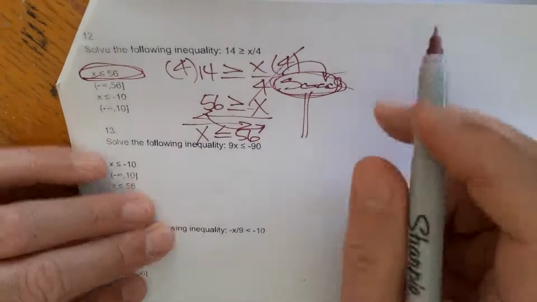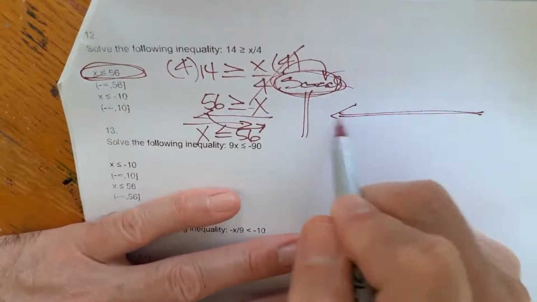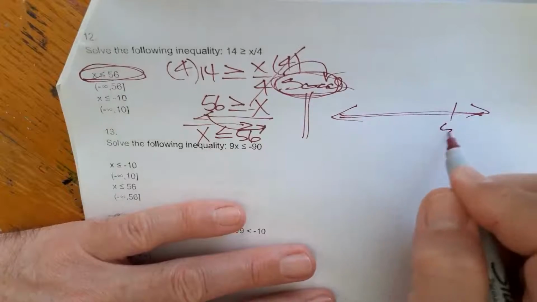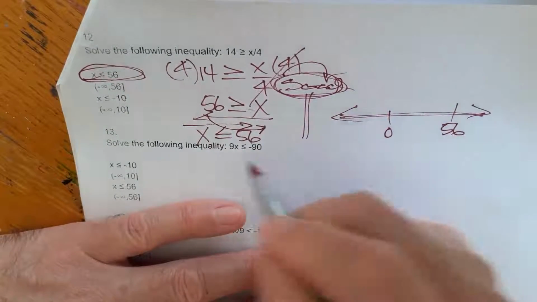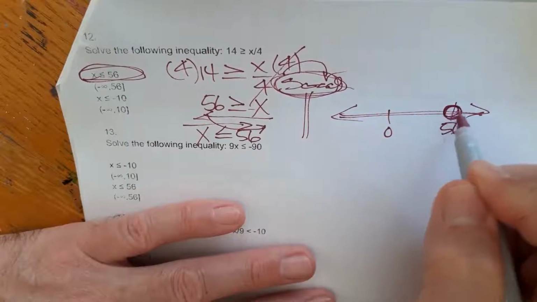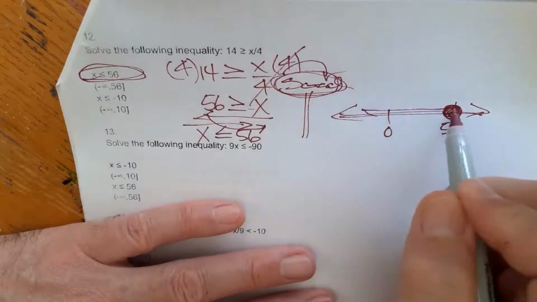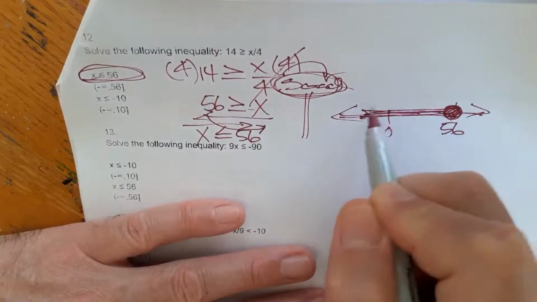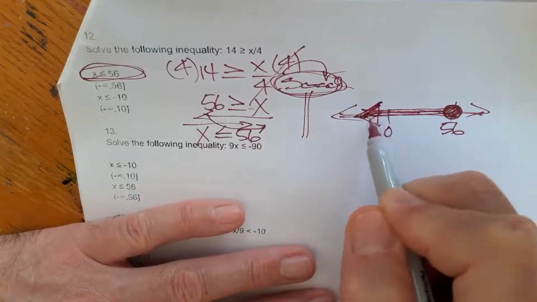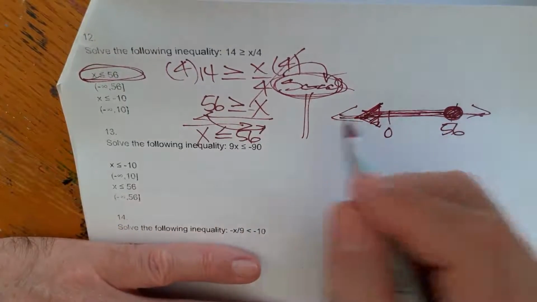Yes. Let's represent it on a number line. Here's 56, here's 0, and it's less than or equal to. We need a solid dot to show equal to. And it's going down off to the left, this way, forever. All right, so how far is it going to go?